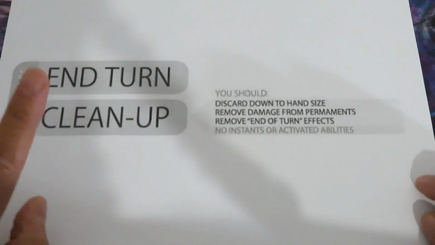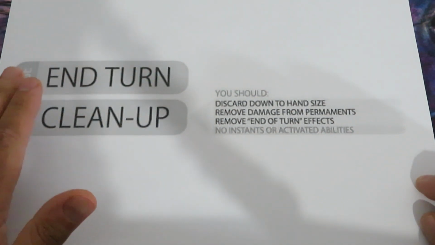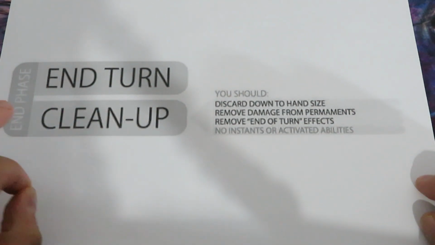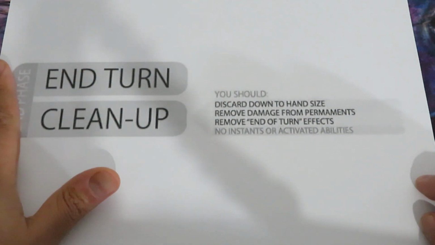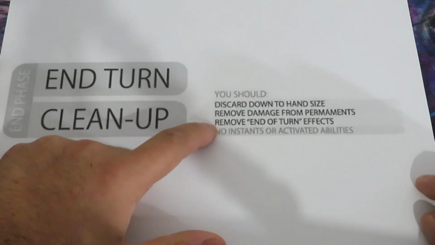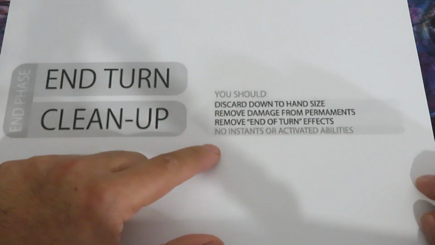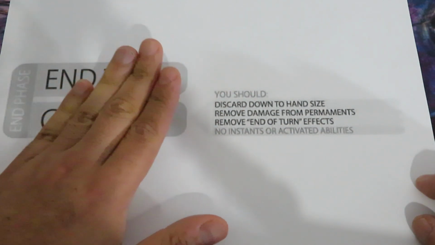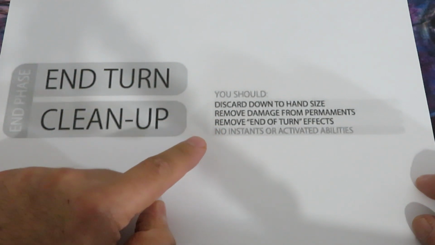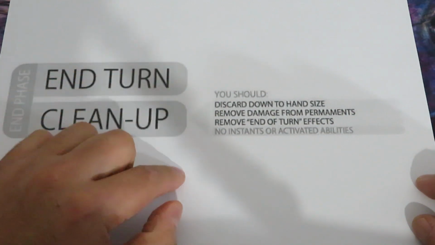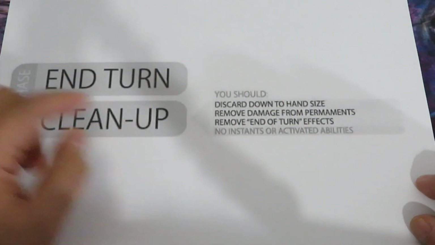During the end step, you have to remember that once combat ends, if there is damage on creatures, that damage will remain on the creature until the turn ends, until the end phase. Once the turn ends, the damage is removed from the permanent. If there are any end of turn effects, these are removed. And you have to remember also that during the end phase, you can cast any instant, and your opponent can respond with any instant card.